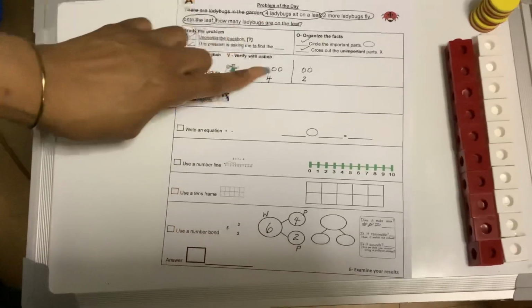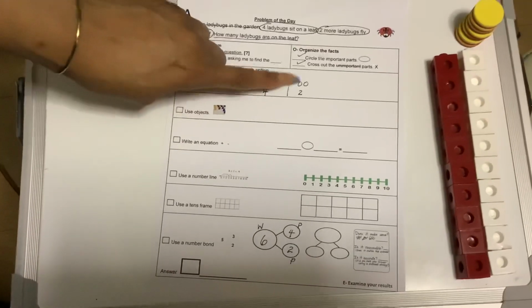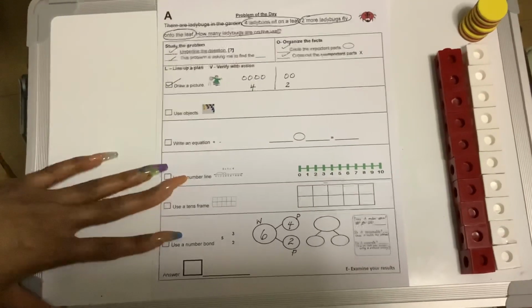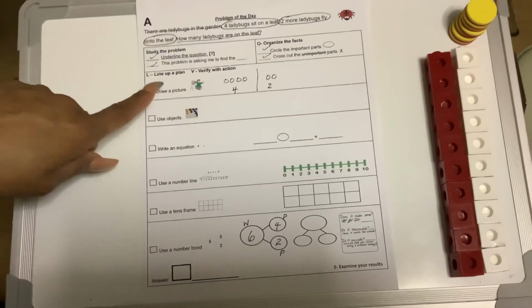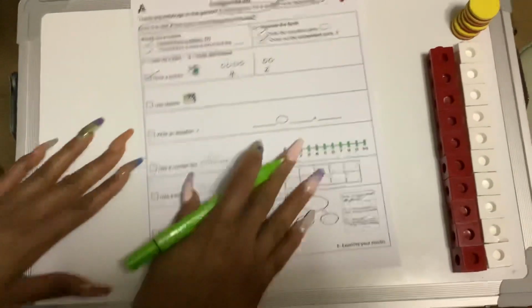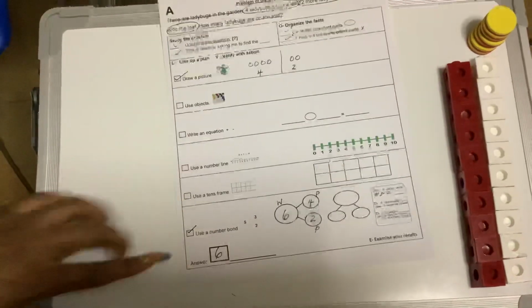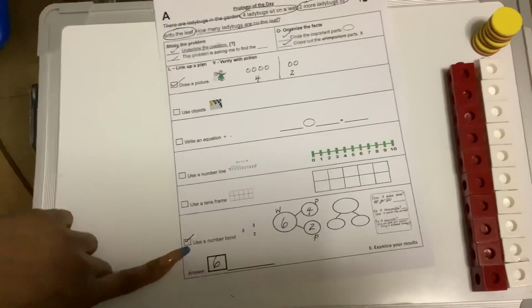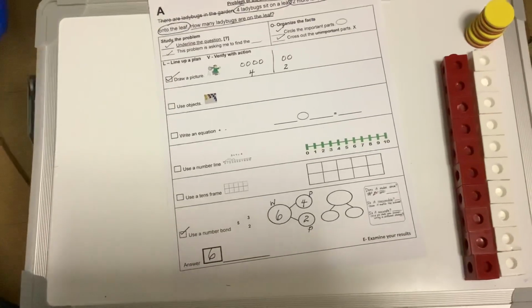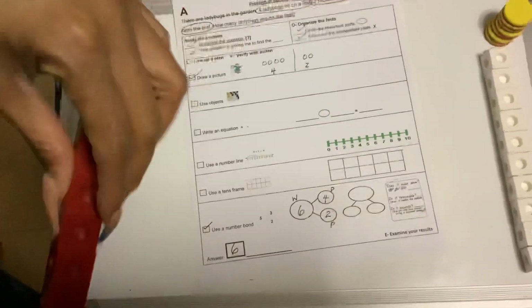And if we go back to our picture and we count 1, 2, 3, 4, 5, 6, we realize that when we use our pictures and our number bonds, our answer is 6. And I'm going to go right ahead and put the 6 in my answer key. Let's check our answer again using another strategy. Let's use our cubes.